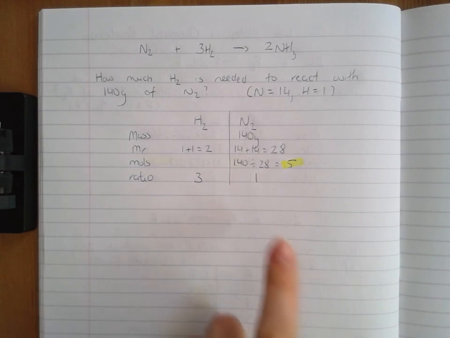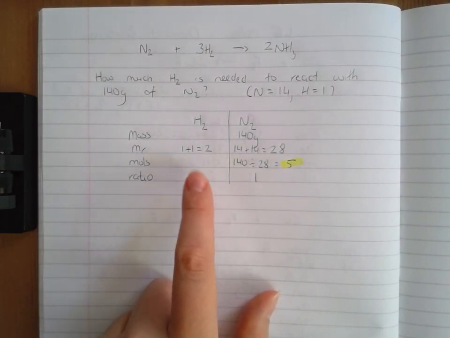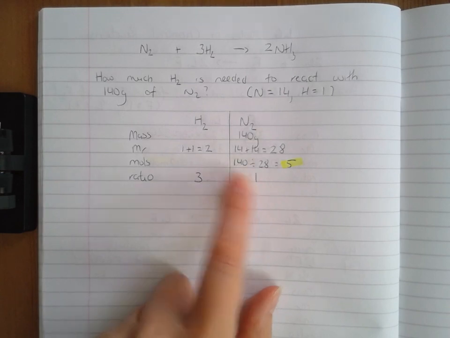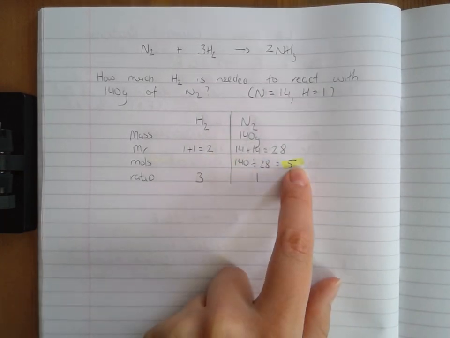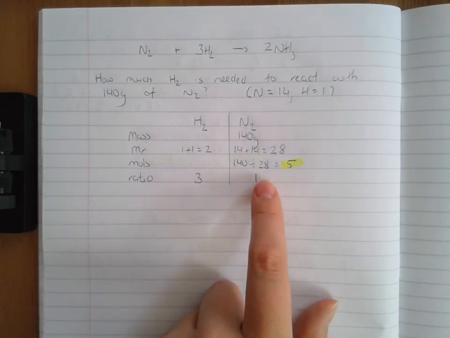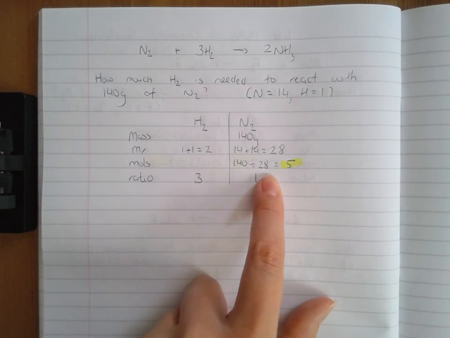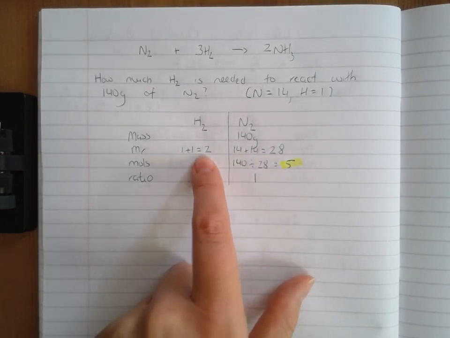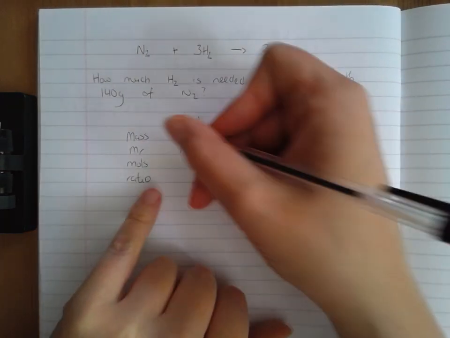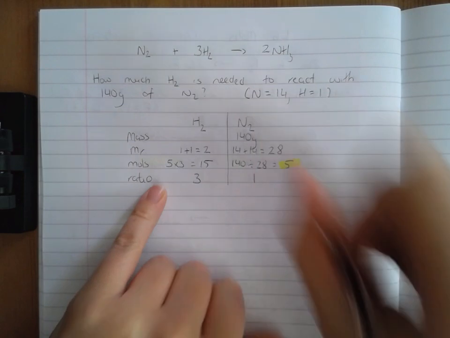So now I've got a ratio here of 1:3. This number here is 3 times bigger than this number, which means this number has to be 3 times bigger than this number. Okay, so to get from 1 to 3, I would need to multiply by 3. 1 multiplied by 3 is 3. To get from 5 to my answer, I also need to multiply by 3. It's going to be 5 times 3 is 15.